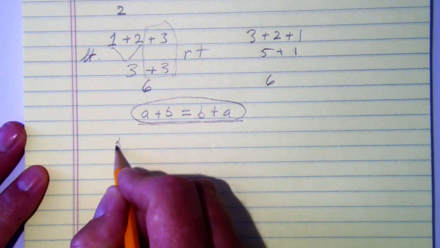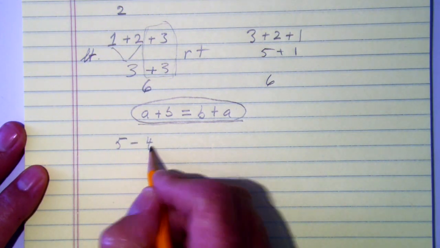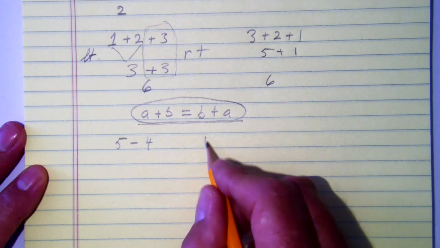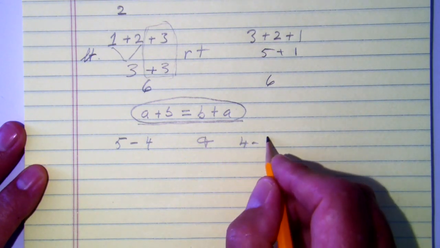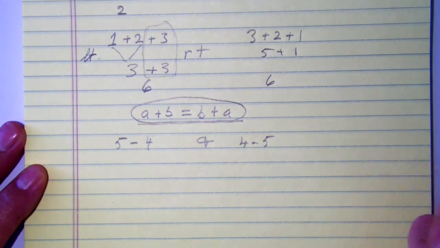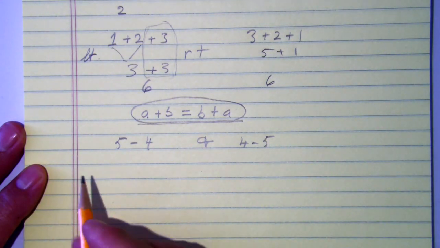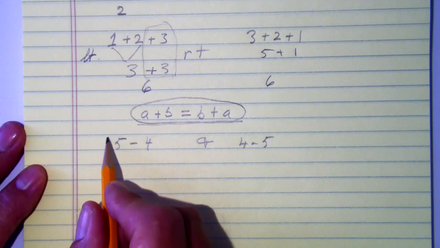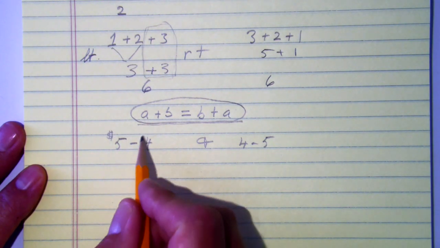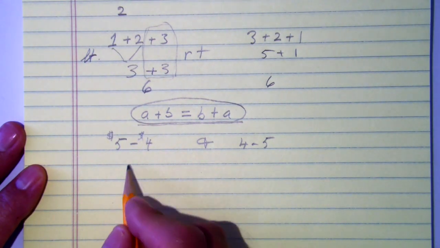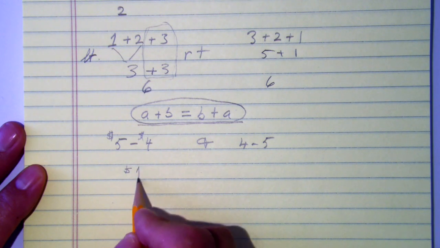Let's look at 5 minus 4 and 4 minus 5. Well, if I should have $5 in the bank and I write a check for $4, I will have $1 left in the bank.